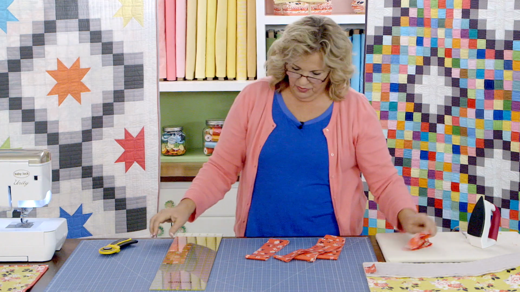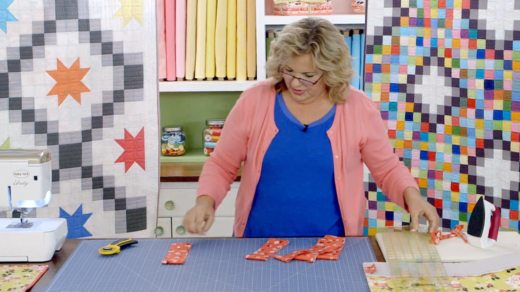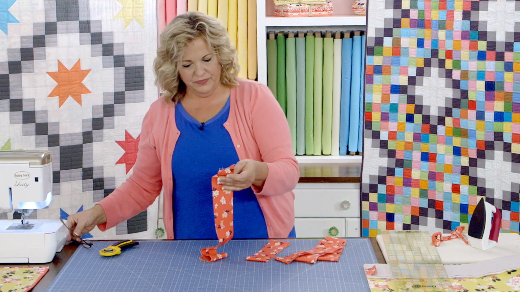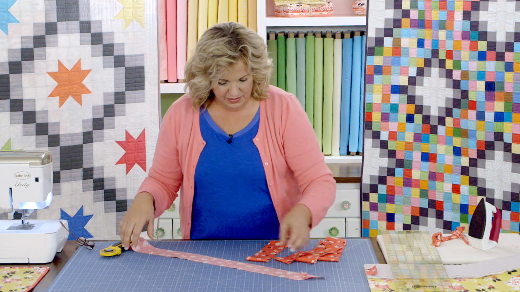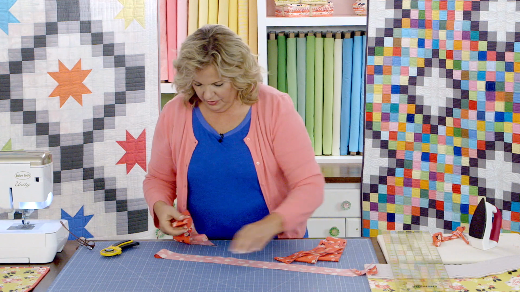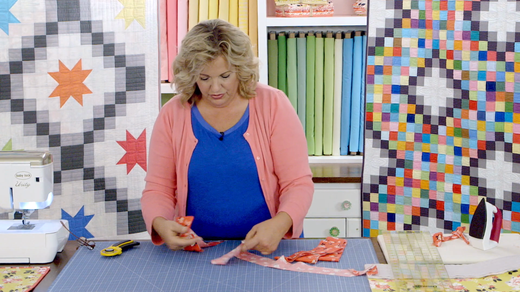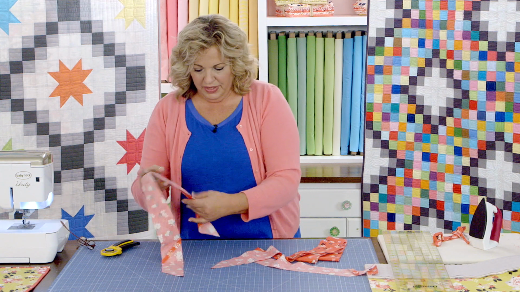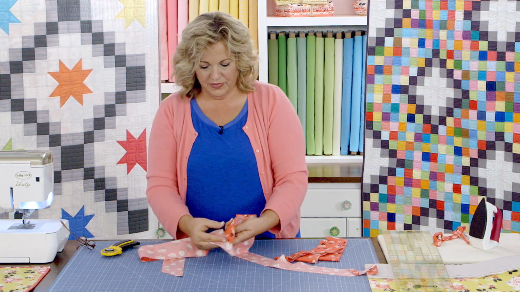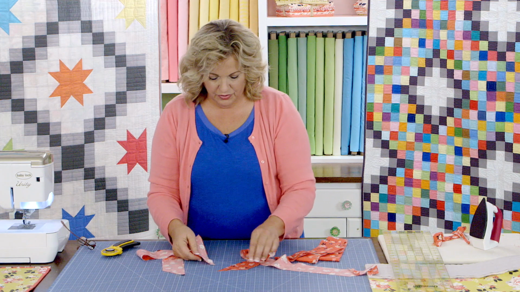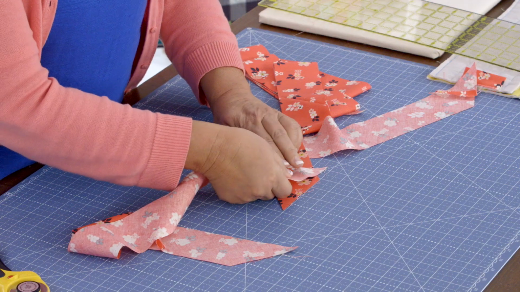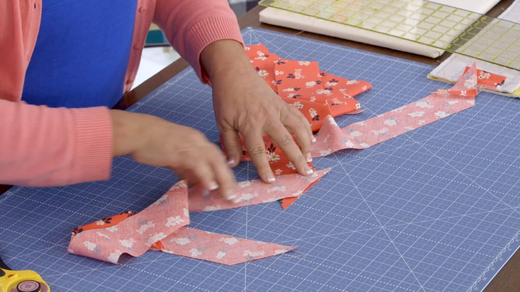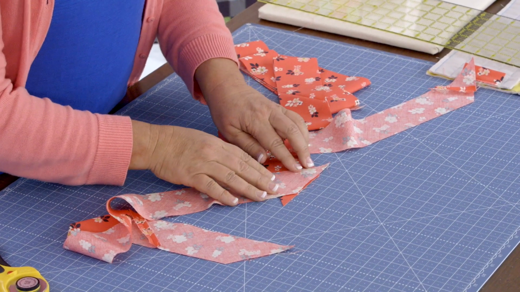Okay, so now we have our bias strips. Now another thing I like about this technique is that when we connect our ends, I'm going to show you how we're going to sew these together. When we connect these ends together, they're going to be sewn right sides together, and we're going to overlap these points a little bit.